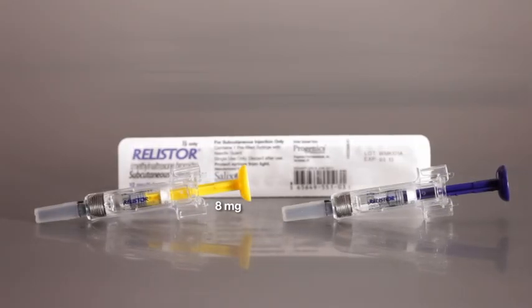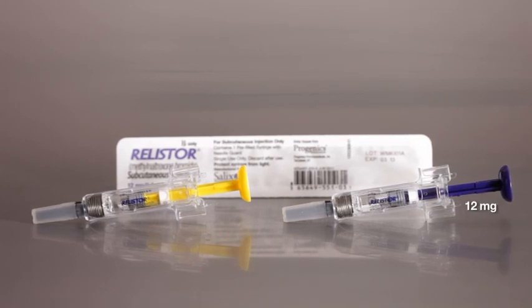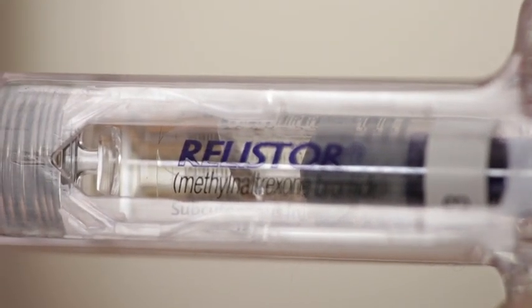If the dose prescribed by your healthcare provider is 8 milligrams, the plunger rod will be yellow in color. If the prescribed dose is 12 milligrams, the plunger rod will be dark blue. Also, look closely at the liquid in the syringe. It should be clear and colorless to pale yellow, and it should not have any particles in it. If it doesn't look that way, do not use it and call your healthcare provider.